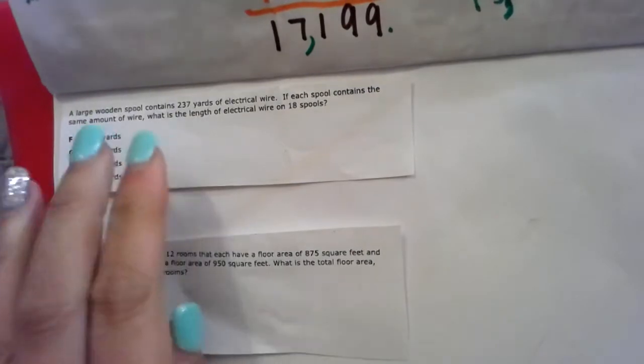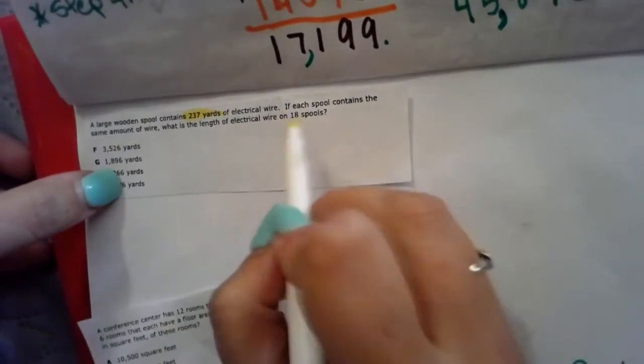All right, so it says a large wooden spool contains 237 yards of electrical wire. If each spool contains the same amount of wire, what is the length of wire on 18 spools?